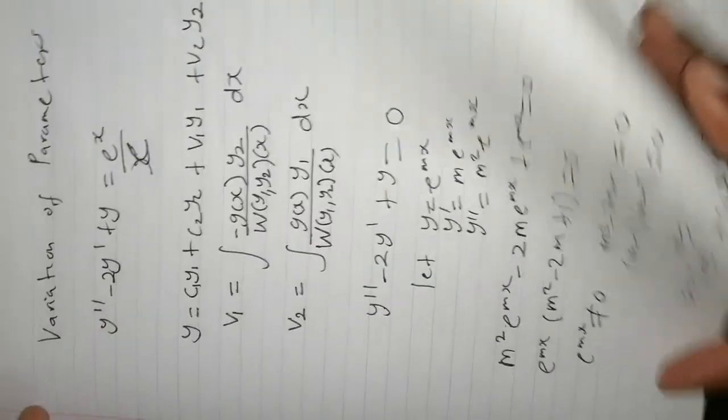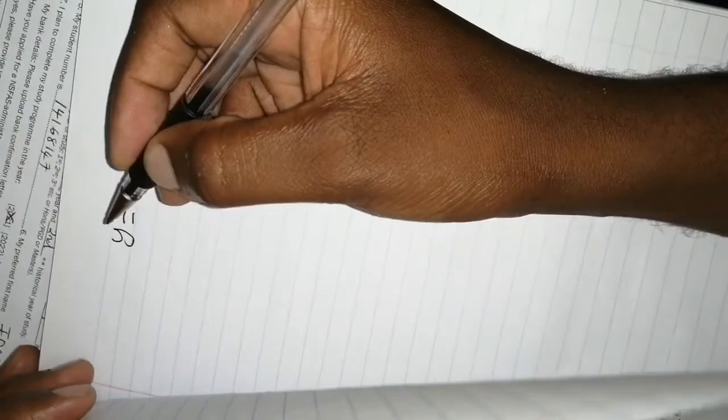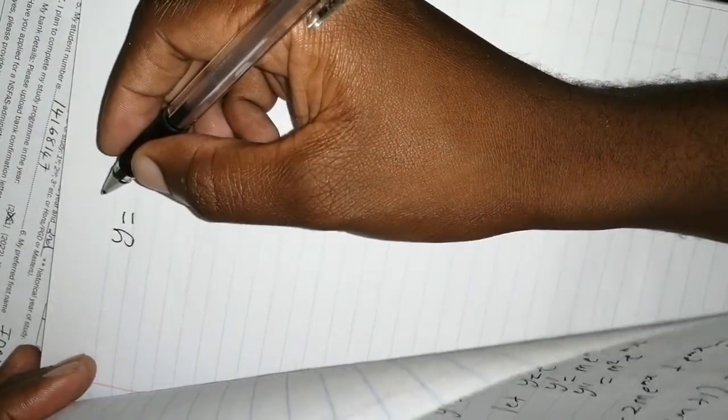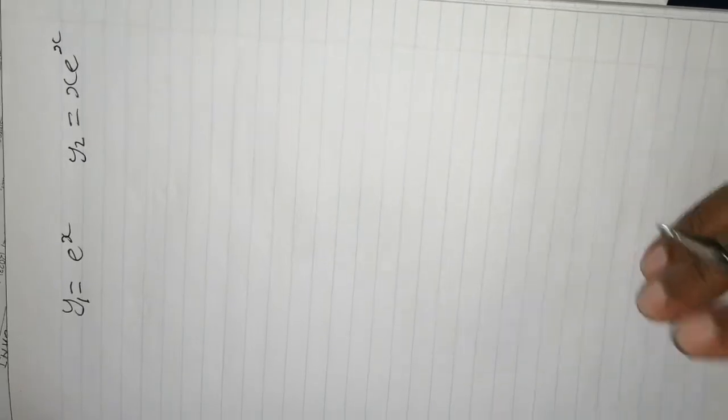So from there we need to identify y1 and y2. You can just call this one y1 and call the other one y2, or either way you will arrive at the same conclusion.